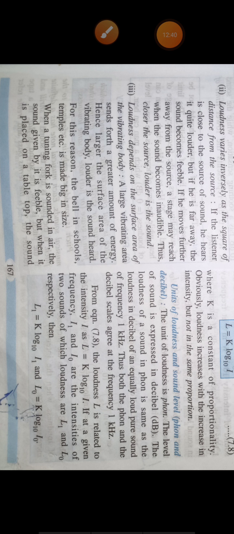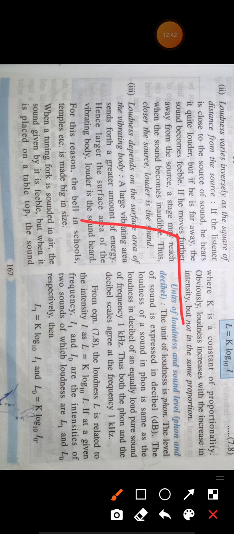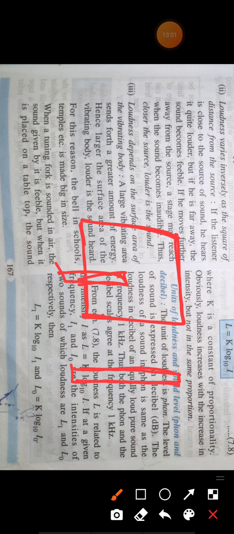For example, take your copy and your pen. Now hit the flat surface of your copy with your pen. You will definitely hear a loud sound. Now in the second case, you hit the side of your copy or book with the same pen. Then you will hear a very soft sound or a feeble sound.